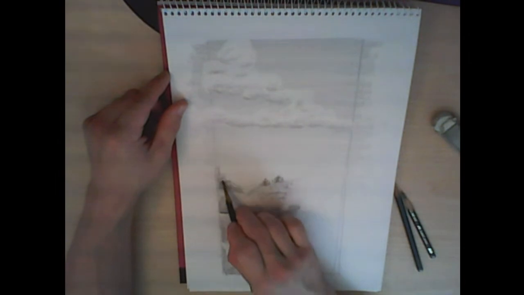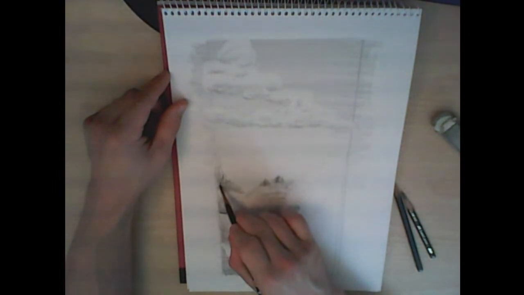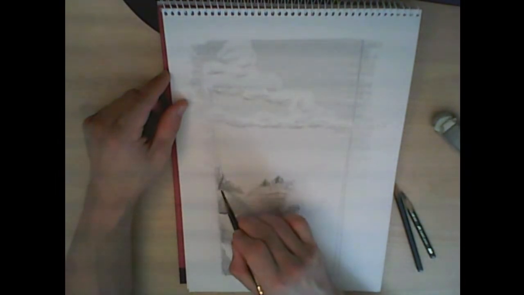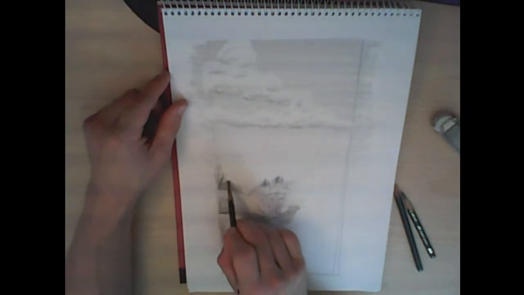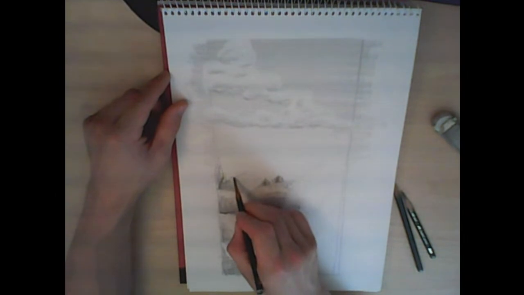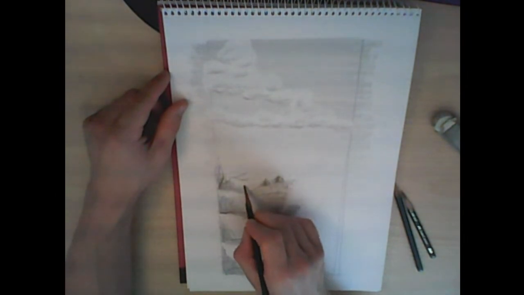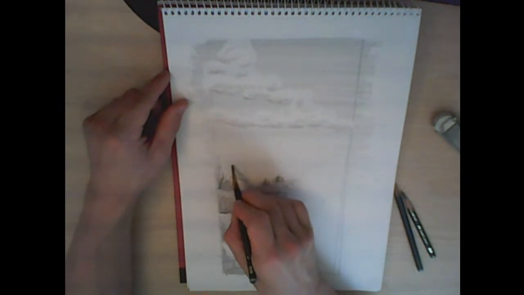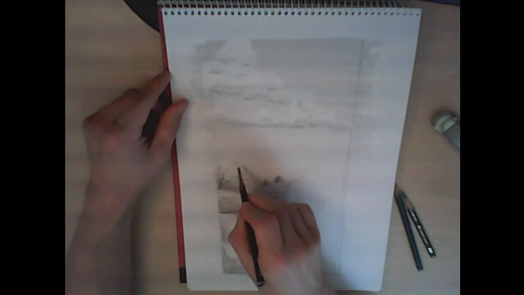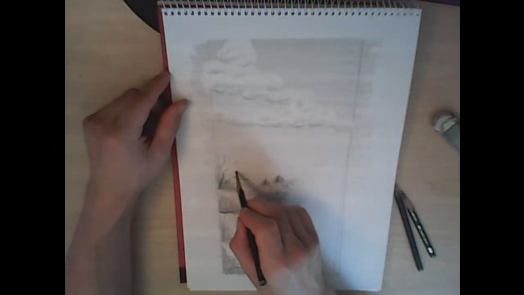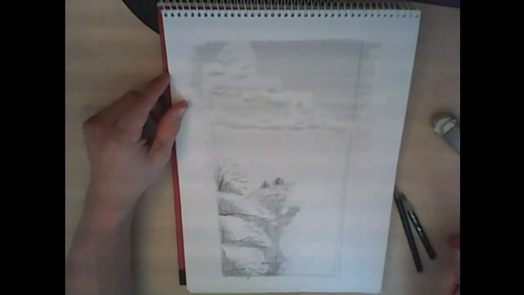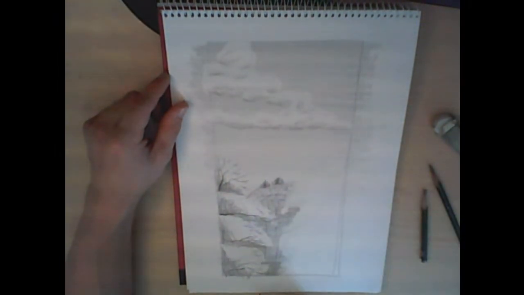And up there. One's growing right up here. This is the tip of the trunk. And growing out here to the side. Some more branches.